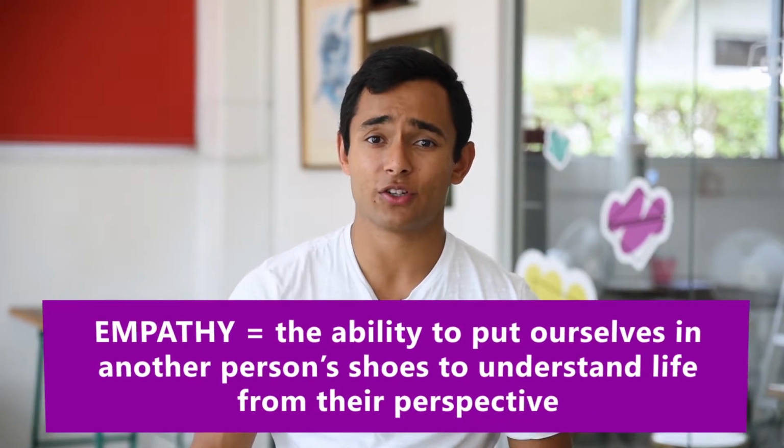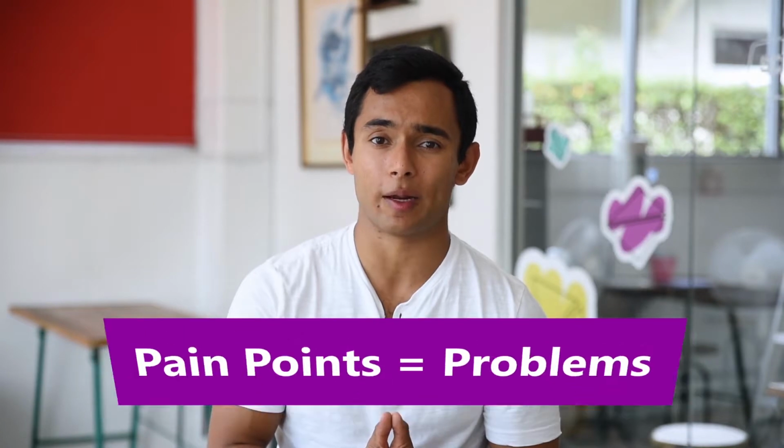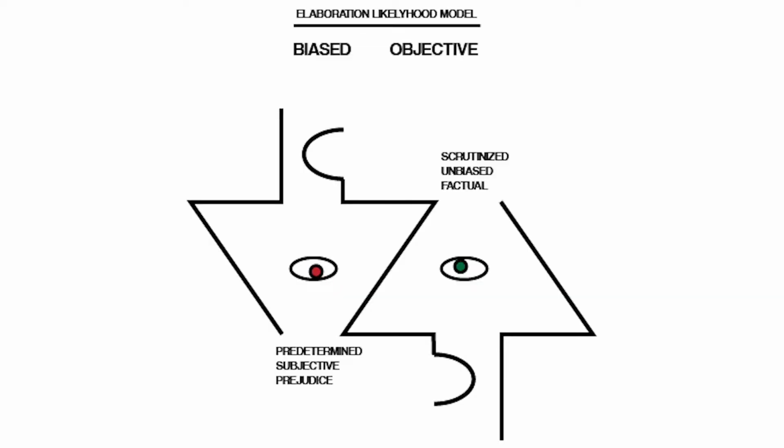Empathy is the first phase in design thinking. Empathy is the ability to put yourself in someone else's shoes to try to understand life from their perspective. In this phase, we observe and interview people in order to try to gain heaps of information about our end users. From gathering this information, we start to learn about their motivations, their needs, and their pain points, which are their problems. Empathy is important in design thinking because it helps us get rid of our personal biases and helps us customize a solution for our end user's problem. We have to remember that what works best for us isn't always what's best for other people.